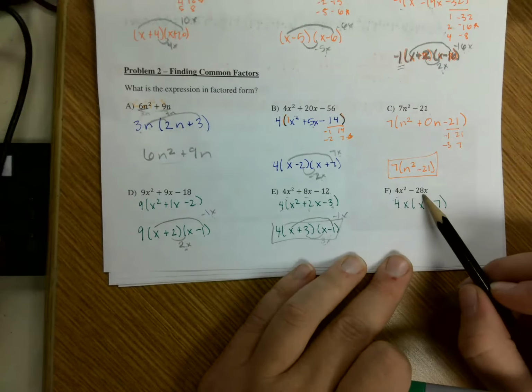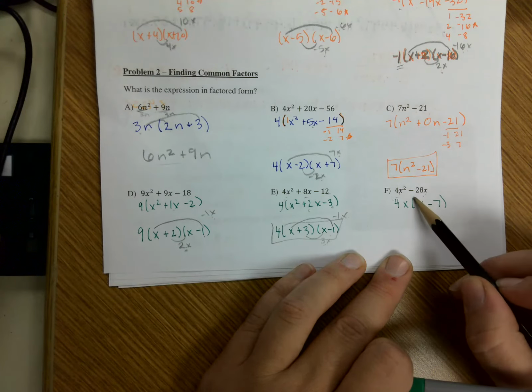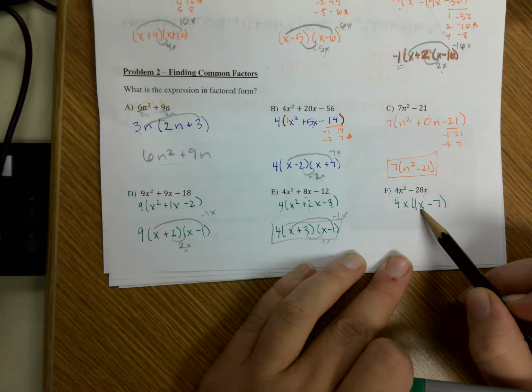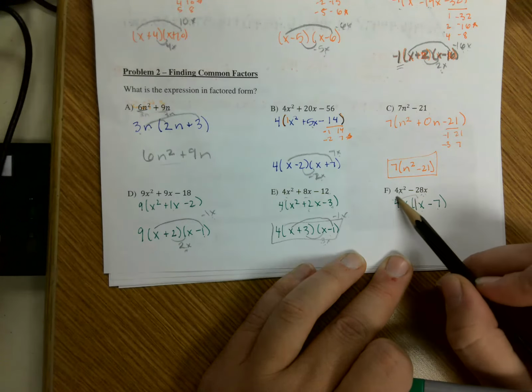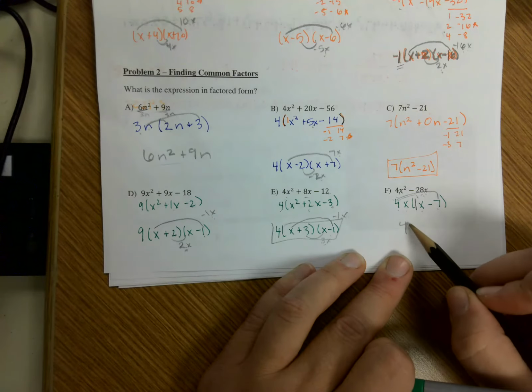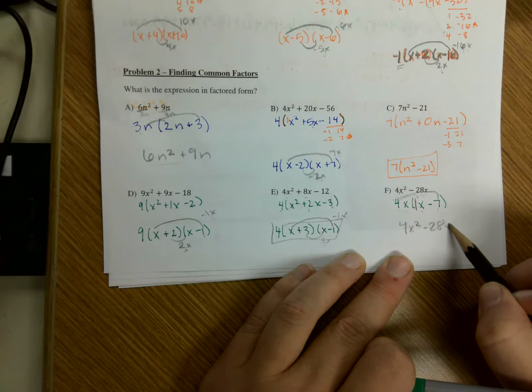Here, both of these have a 4 and an x in common. So once I take out that 4x, I divide by 4, I have 1. X squared divided by x, I have 1x left over. 28 divided by 4 is 7. Remember, you can always check this by multiplying in. 4x times x is 4x squared. 4x times 7 is negative 28x.